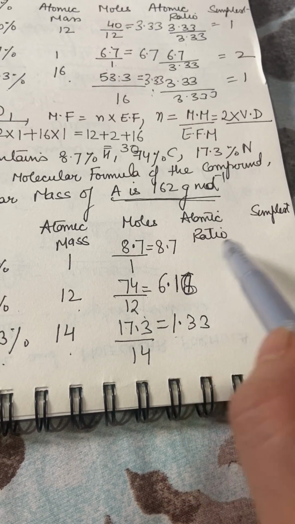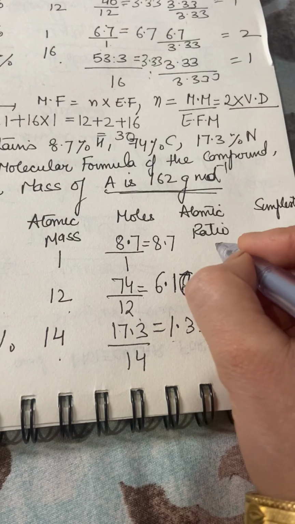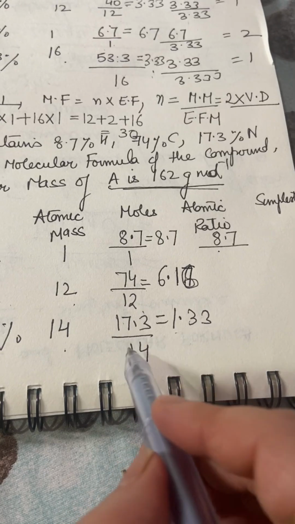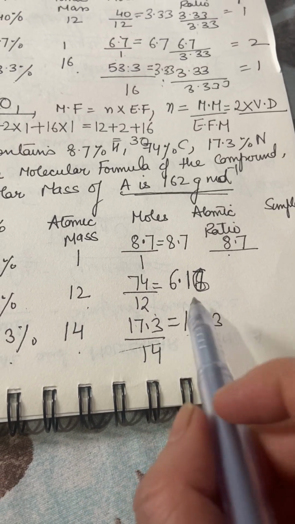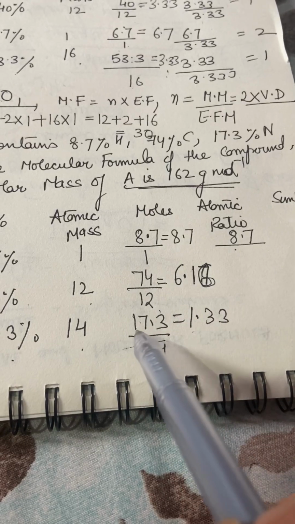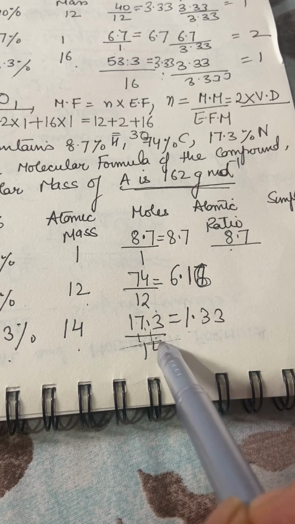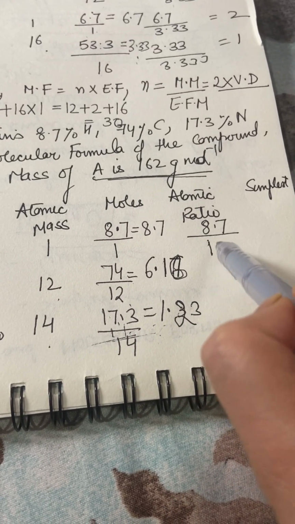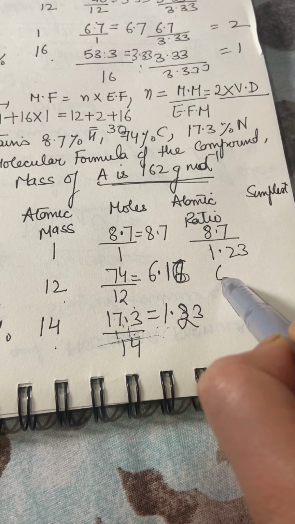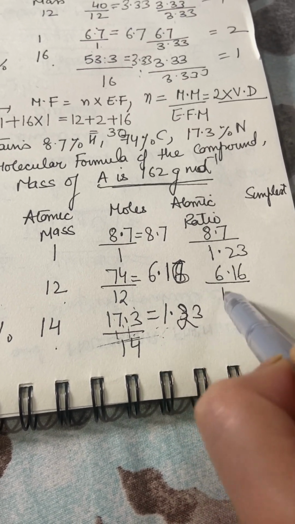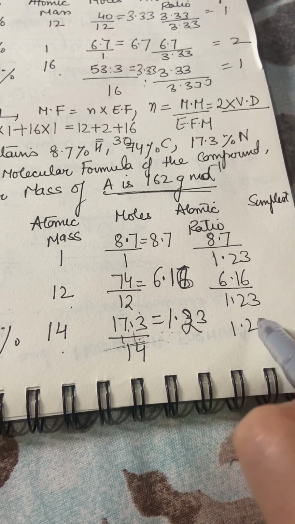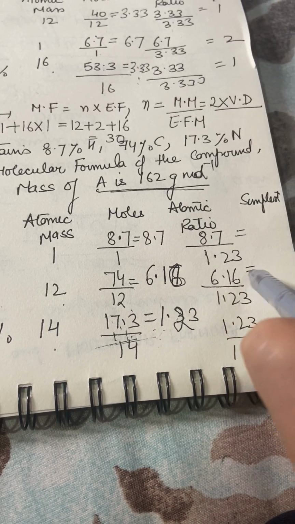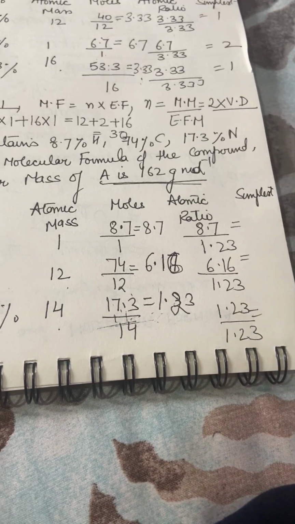So which is the smallest in this case? It is 1.23. So let's divide. 8.7 divided by 1.23, 6.16 divided by 1.23, and 1.23 divided by 1.23. You will calculate the atomic ratio, calculate the simplest ratio, and you will get the answer.